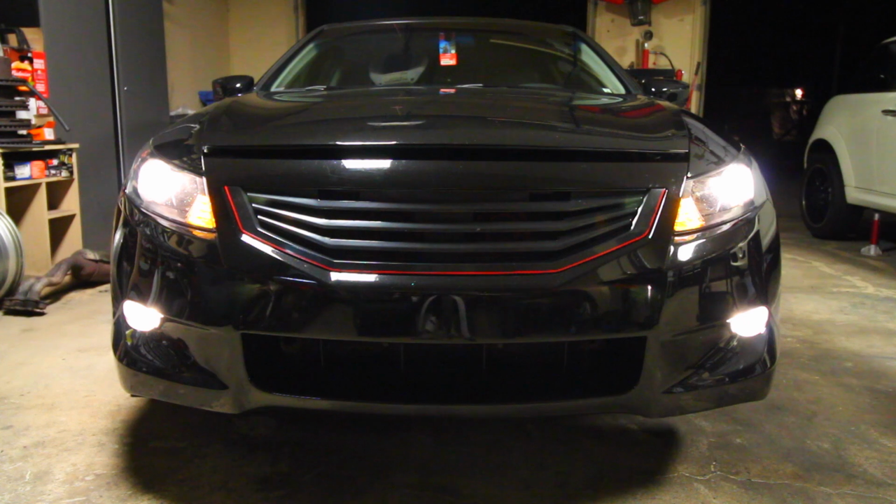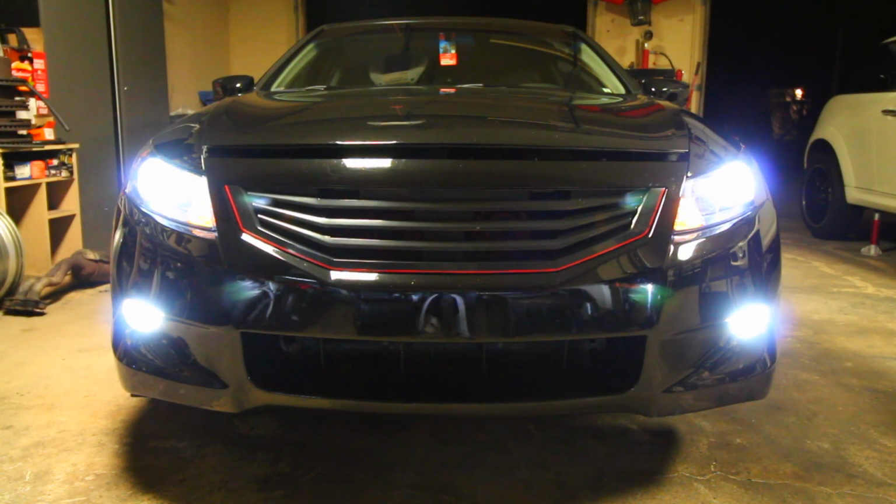So we go from our standard halogen bulbs that look like this to our awesome white looking LEDs that look like this. And you can see how much nicer these look. Now I'm super excited. I'm gonna take the car for a spin down the road and show you guys how much better the light output is with these as opposed to the halogens.